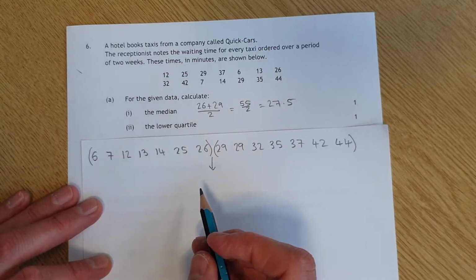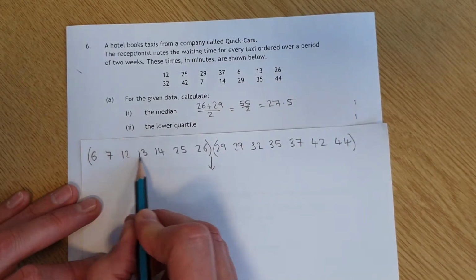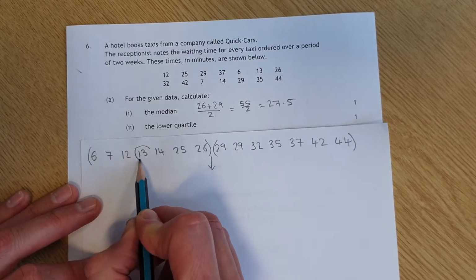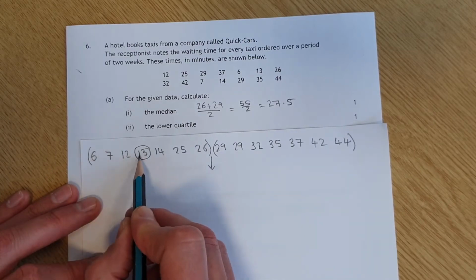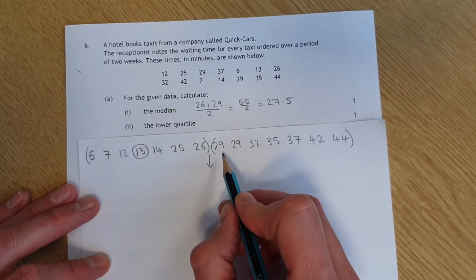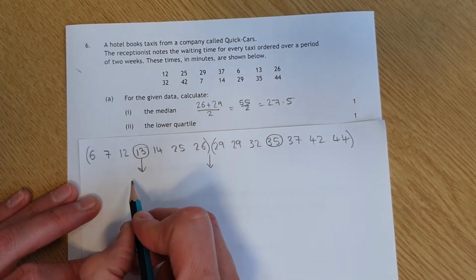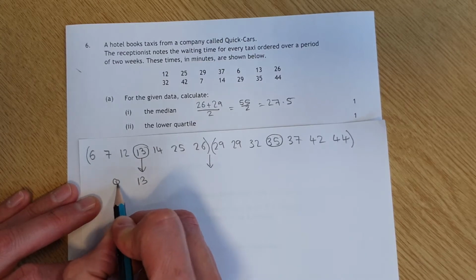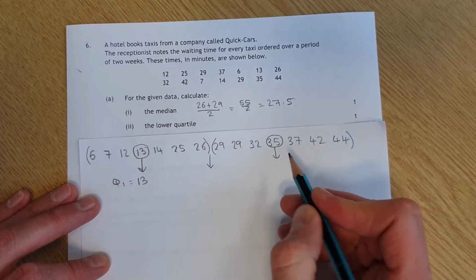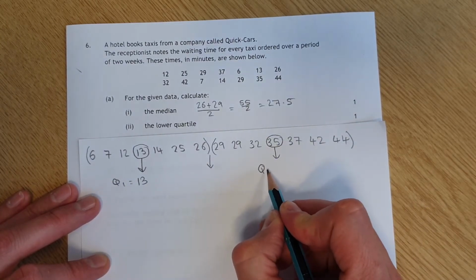The lower quartile is the middle of the bottom half of the data. We've got 7 items of data, so that's going to have a middle number: 3, the middle item, and then 3. Same with the top half, 3, middle item, and then 3. So our lower quartile is going to be 13, that's referred to as Q1. And our upper quartile is 35, and that's going to be Q3.